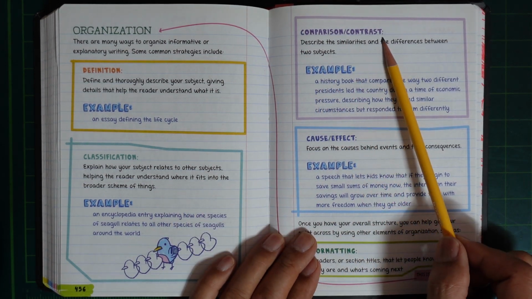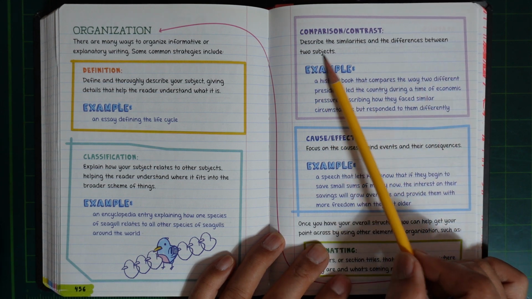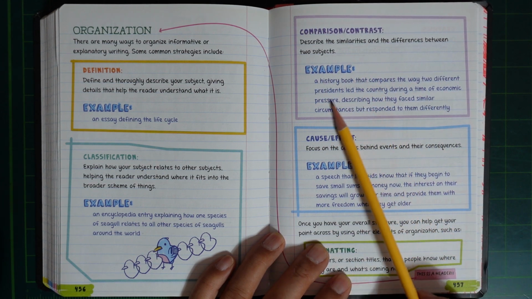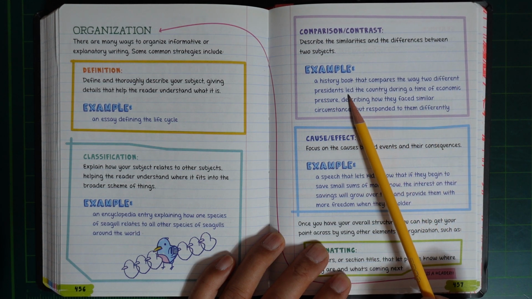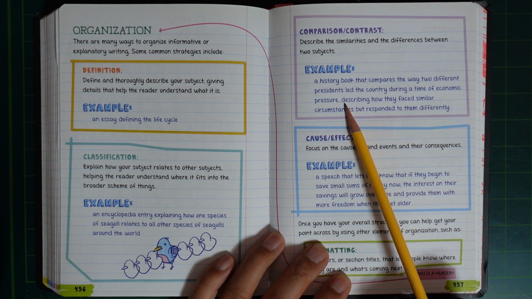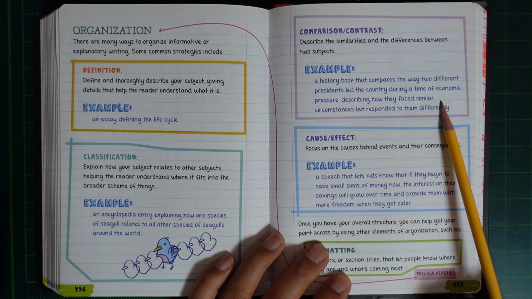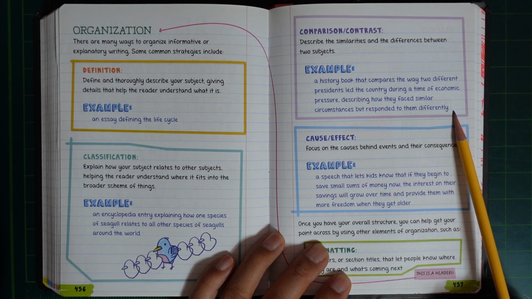Comparison and contrast. Describe the similarities and the differences between two subjects. Example, a history book that compares the way two different presidents led the country during a time of economic pressure, describing how they faced similar circumstances but responded to them differently.